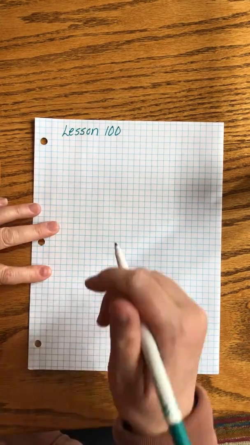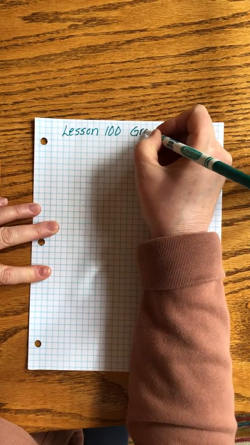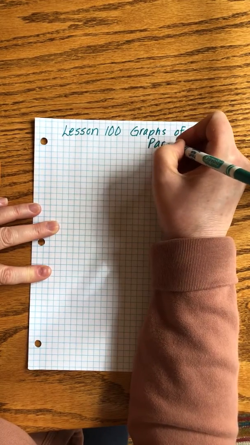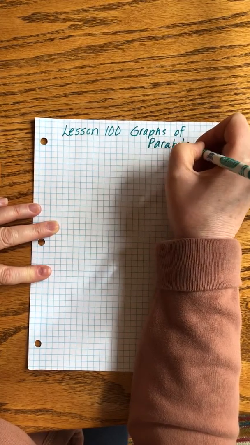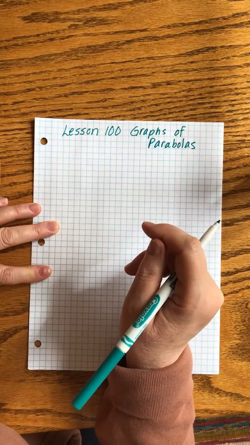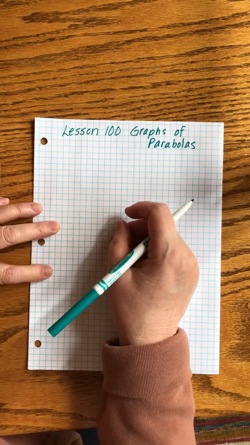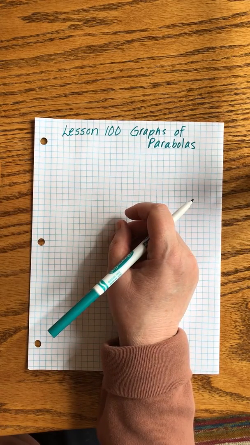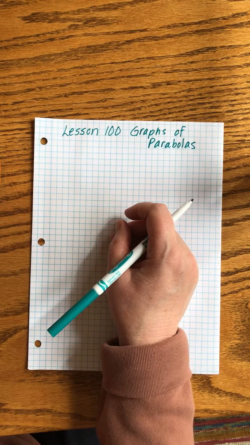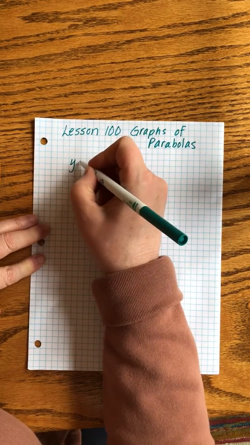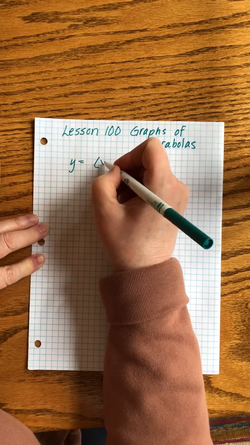Okay, lesson 100 is going to make you feel smart. The topic is graphs of parabolas. Now, what the heck is a parabola? I'm going to show you. We're going to talk first about how, and we'll get into the algebra portion of this. For now, I'm just going to show you an equation of what would yield a parabola.